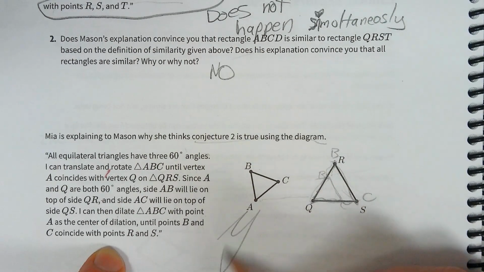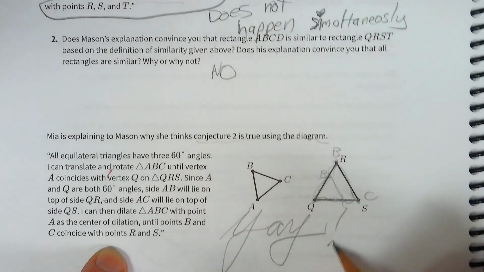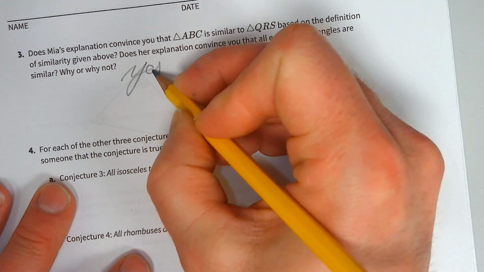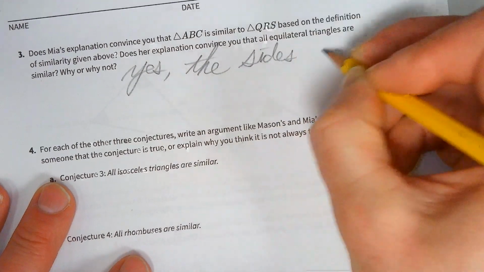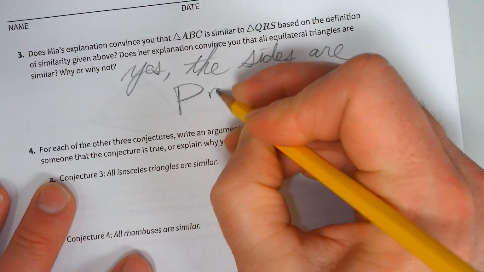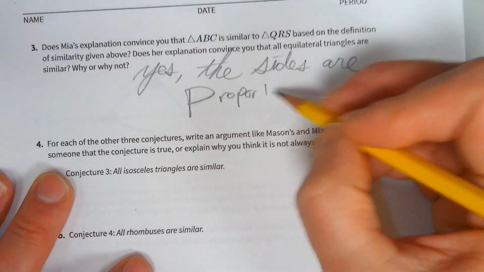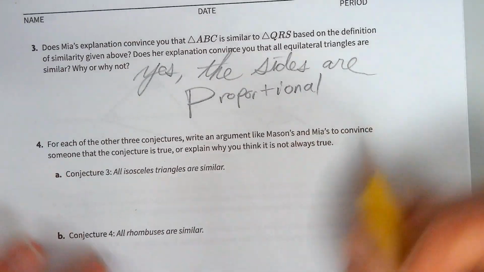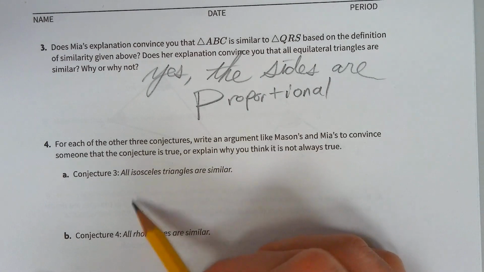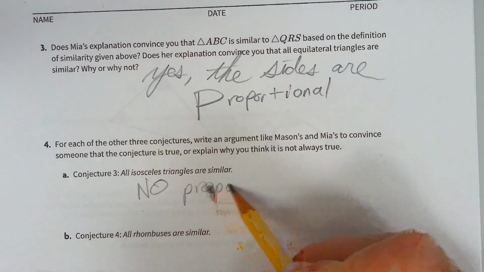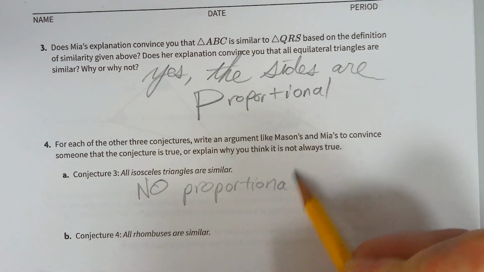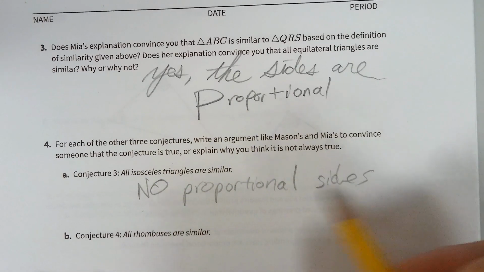So, yay! Yes. The sides are proportional. No. No.